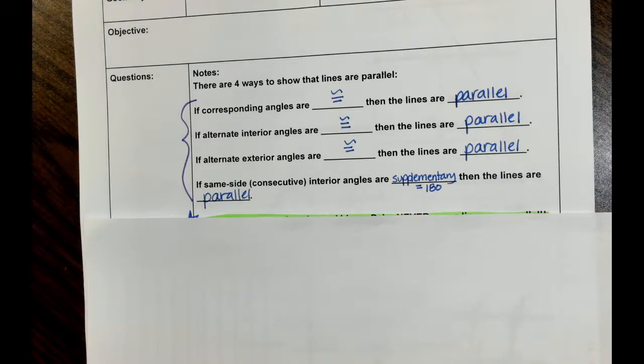Those statements say if corresponding angles are congruent, then the lines are parallel. If alternate exterior angles are congruent, then the lines are parallel. And if same side consecutive interior angles are supplementary, then the lines are parallel. So the difference is what you know to begin with. Before, I knew that the lines were parallel, therefore I could find out information about the angles. This time, I know information about the angles, therefore I can find out information about the lines.